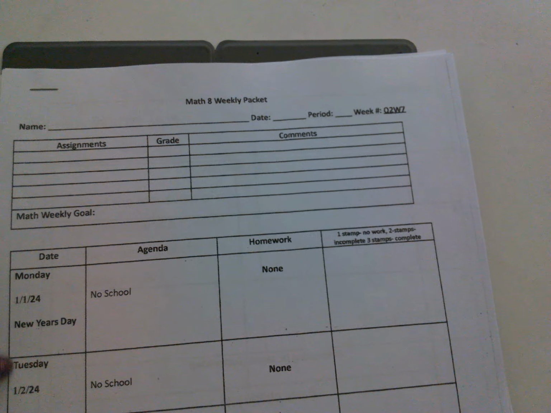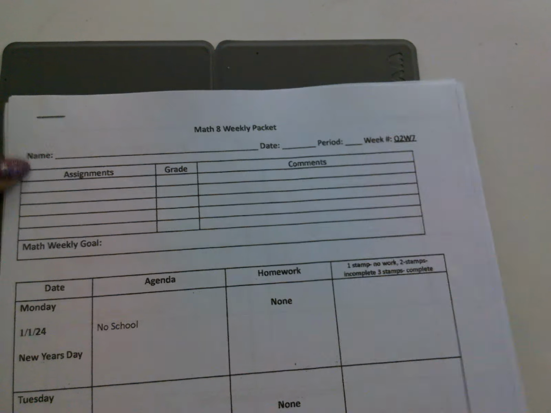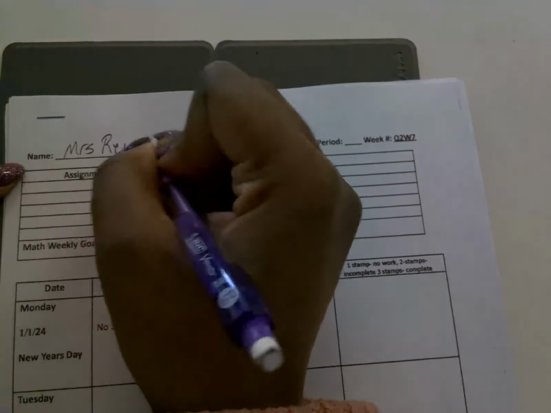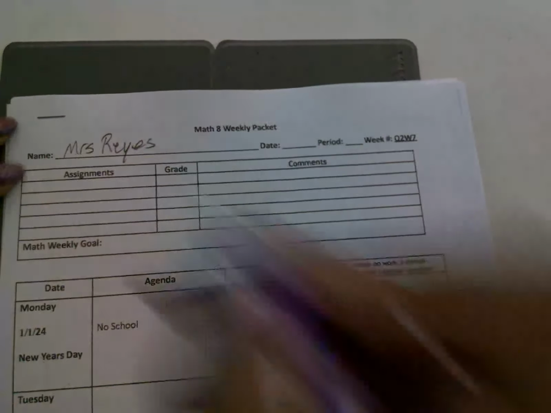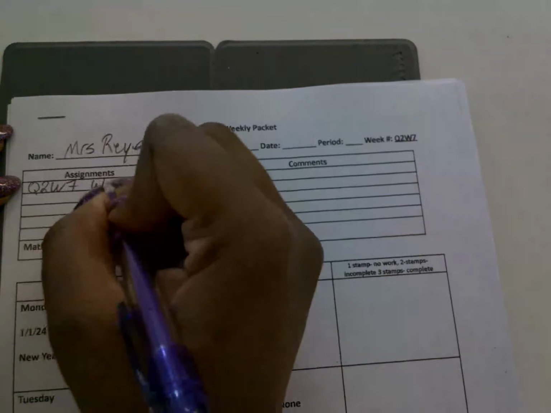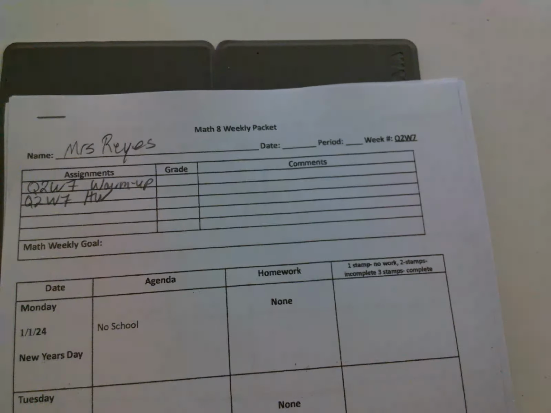All right, good people. Today is the third. Please make sure that you write your first and last name at the top. The assignments due this week. This is the seventh week, and we have the warm up. This is the seventh week. We also have our homework. Our homework this week is going to be the study guide. Instead of putting homework, I'm going to put study guide.